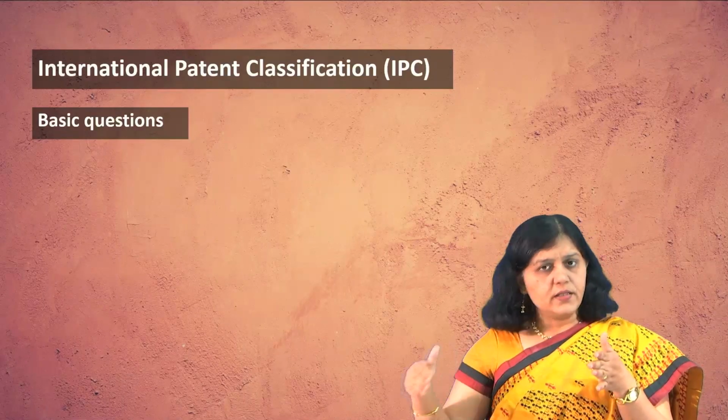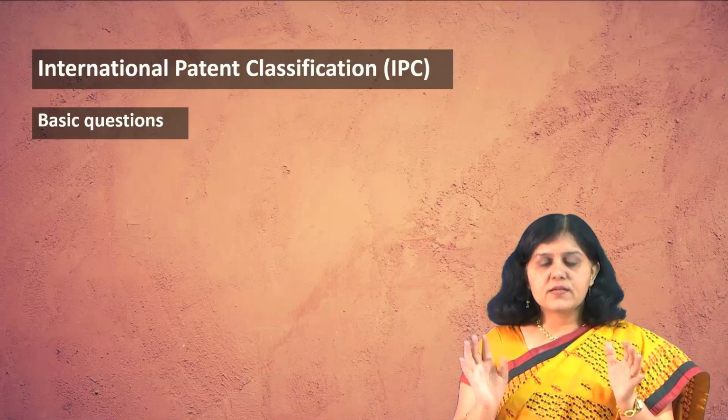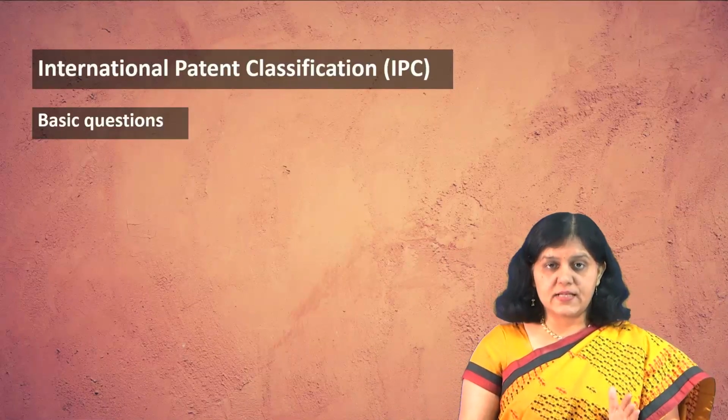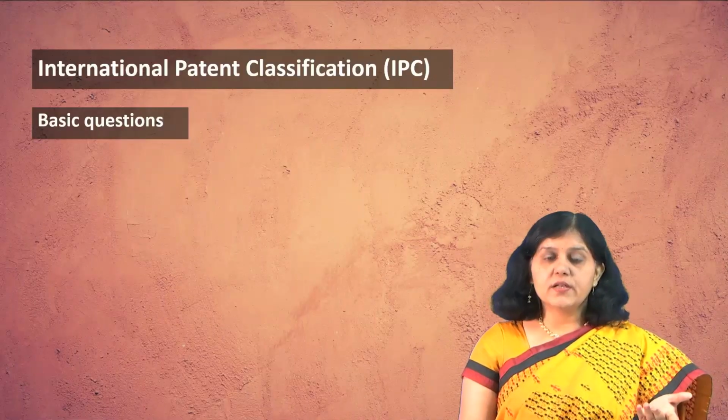Suppose you are a person who is working in chemistry, you just click on C, and then you can enter into the section, subsection, then class, subclass, group, and then you can go into the subgroup, and you will appreciate how the technology has moved, how nicely it is classified. In one click, you can see how chemistry technology is so nicely classified. If you are an electrical engineer, you can just click on H and enter within, and you can see how the technology is classified under this section.